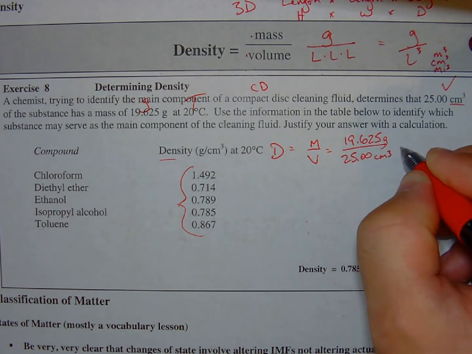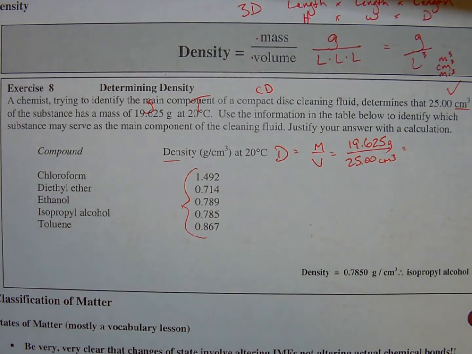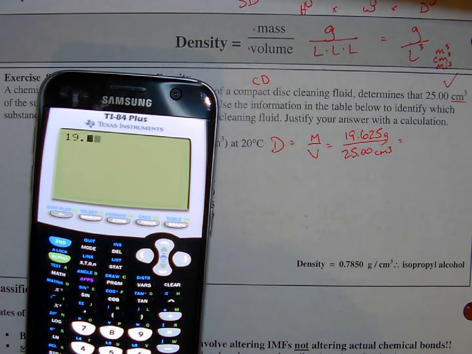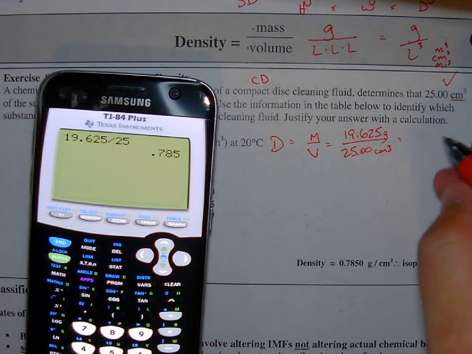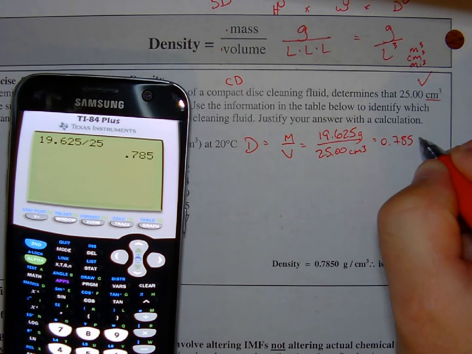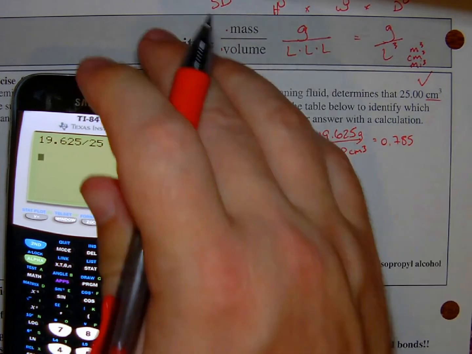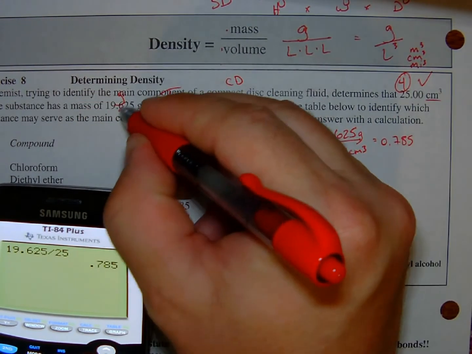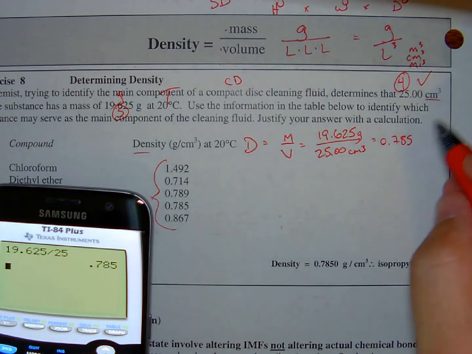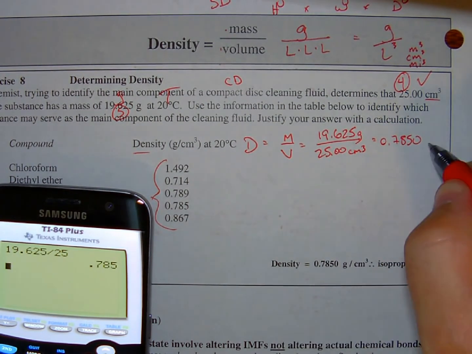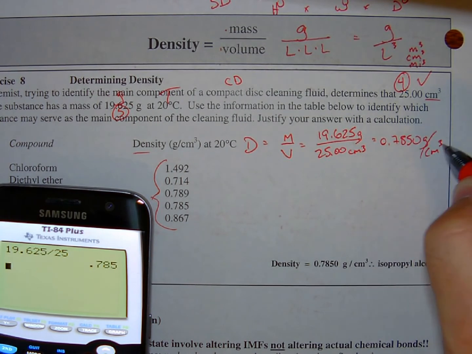25.00 cubic centimeters. Let's go to my calculator app. I go 19.65 divided by 25. We end up with 0.785. Let's see, and how many significant figures do we want? I got 4 significant figures here. I got 5 significant figures here. So I'll go with 4. 1, 2, 3, 4. Okay, and that's grams per cubic centimeter.